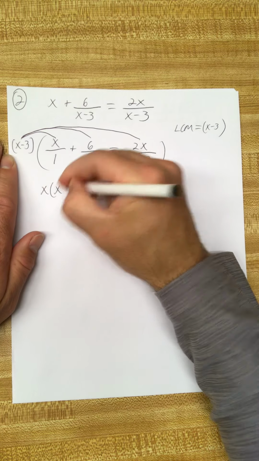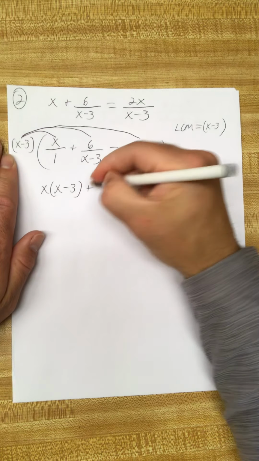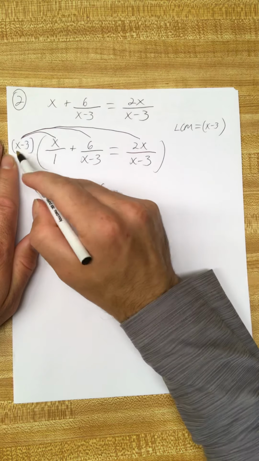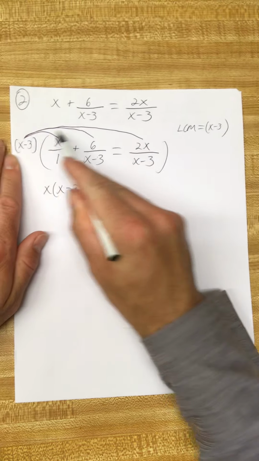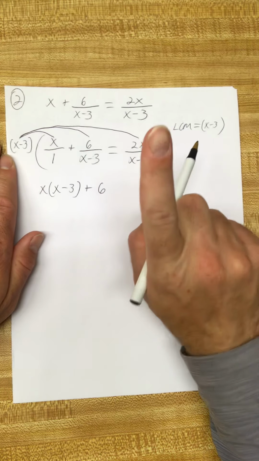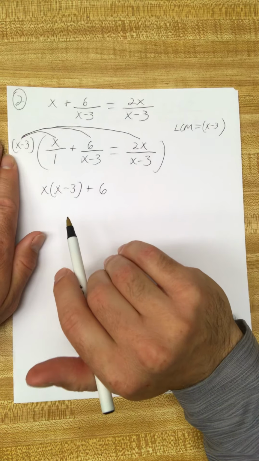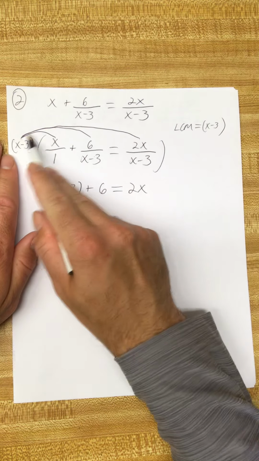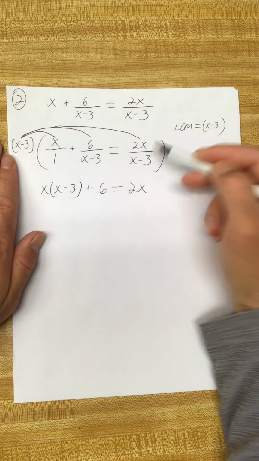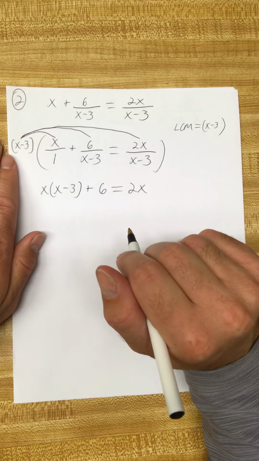So first up, we're going to have x times x minus 3 plus 6. Because again, x minus 3 times the 6 divided by x minus 3, x minus 3 divided by x minus 3 is 1. So that reduces to 1. And again, over here on the right side of the equal sign, x minus 3 divided by x minus 3 is 1. So I'm just left with the 2x.